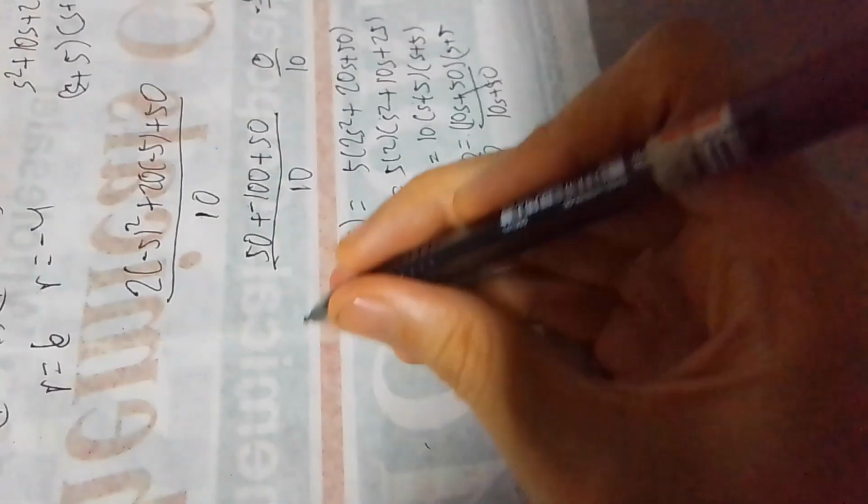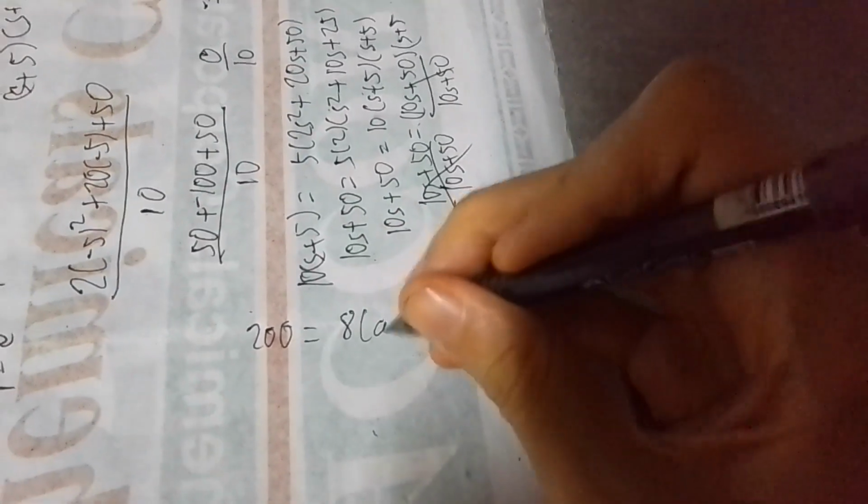Let me write it here. You should be left out with 200 equals 8 times (a minus 2) squared. Now, you can do this in both situations. You can apply the PEMDAS form already. Diba, remember, this one should come first: subtract first, and then square it, then multiply by 8.